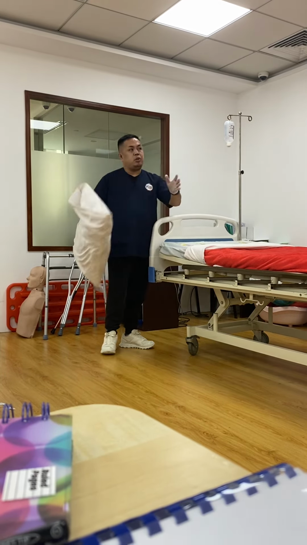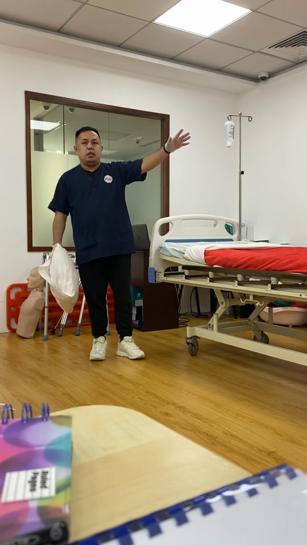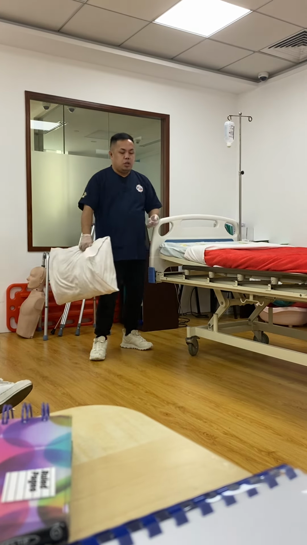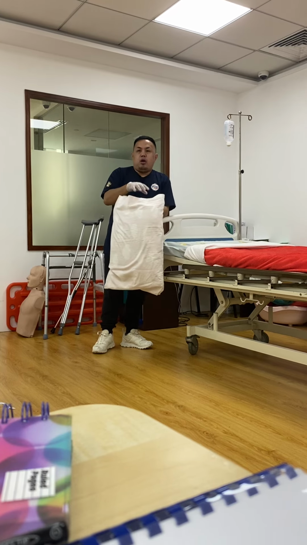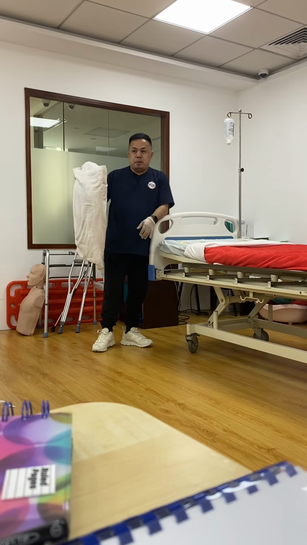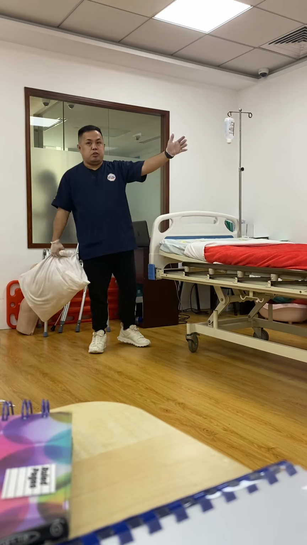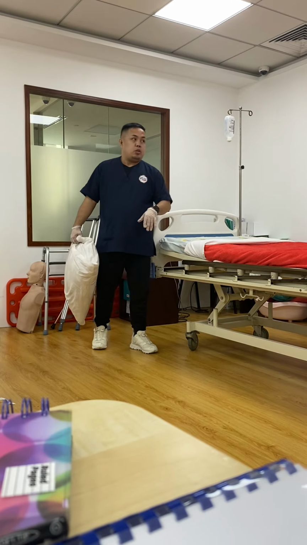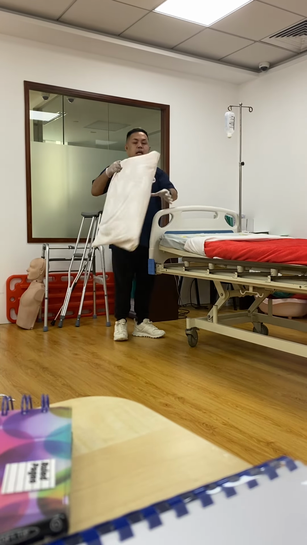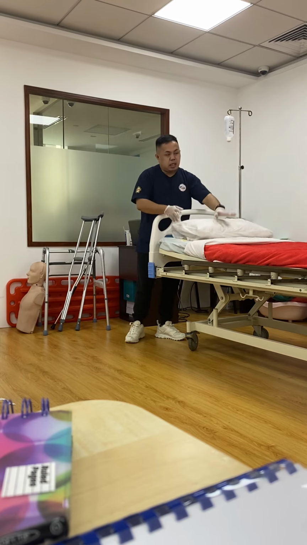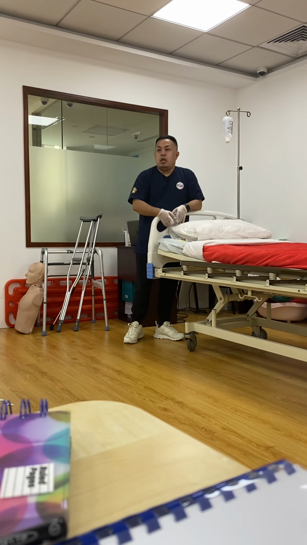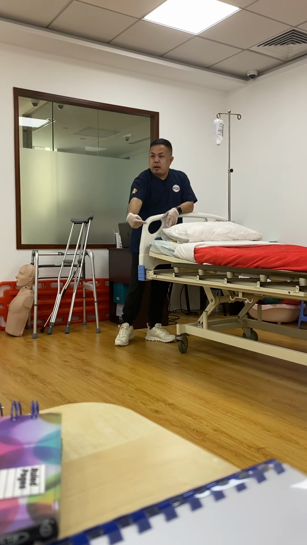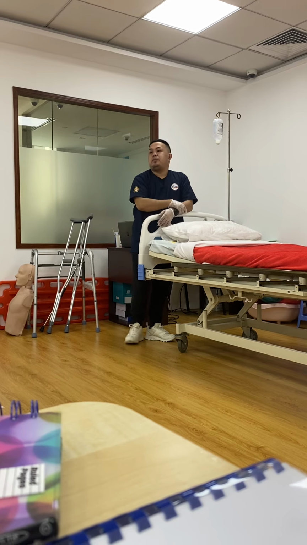Make sure you locate where the door is, because the open part of the pillowcase should not be facing the door, but facing away from it. So if that is the door, make sure this open part is facing away from the door. Why? To prevent a direct entrance of microorganisms inside the pillow.